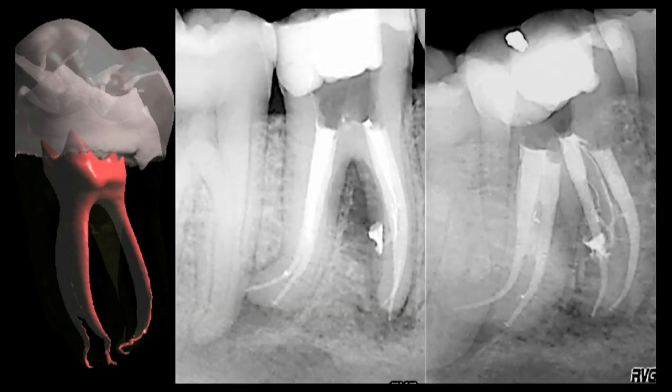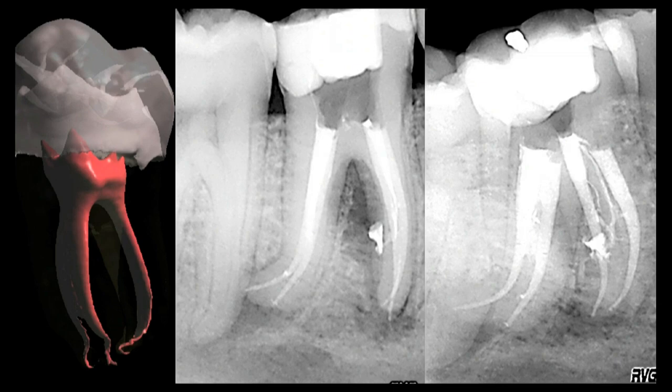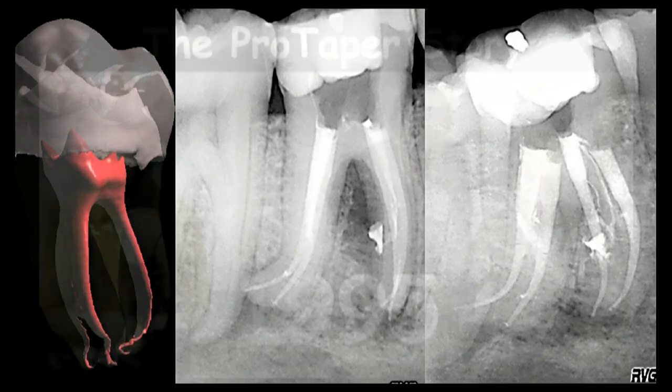And so we know that these anatomies are complex in terms of the tooth atlas. We've seen this before. And can we make technologies that allow us to duplicate nature's anatomy? And the answer is yes.